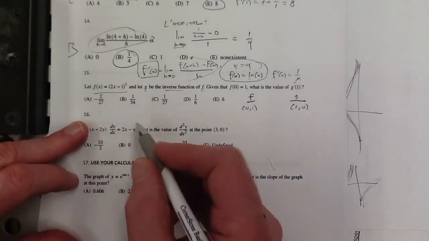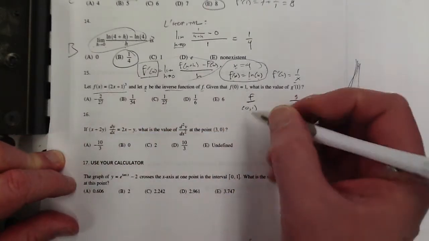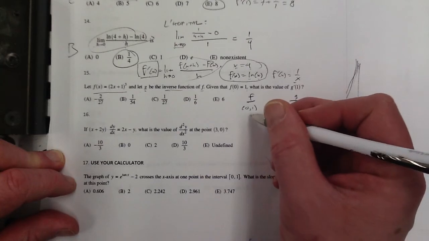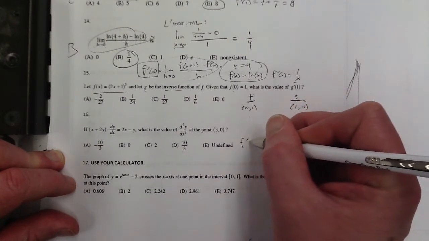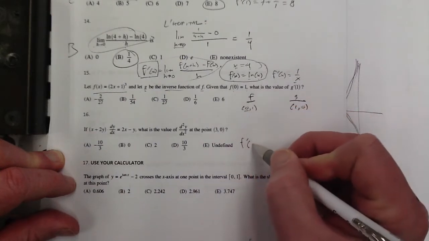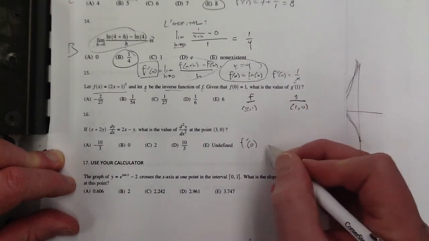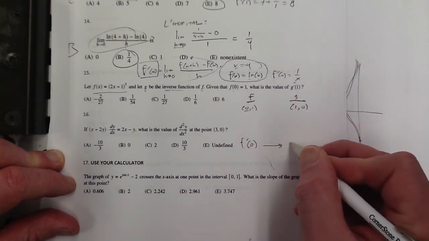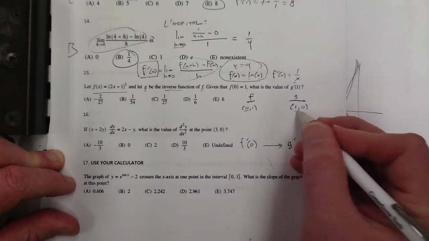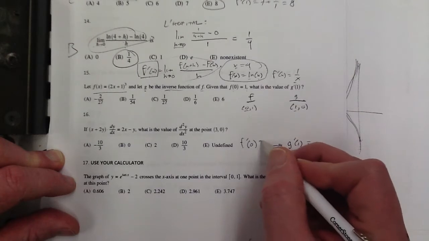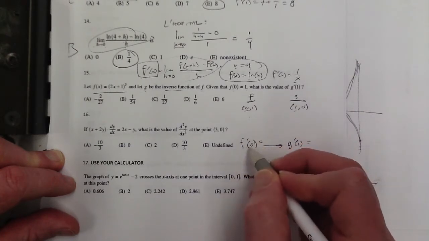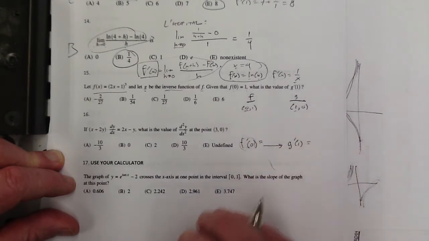Okay, so what I need to do is, after doing a little bit of work, if I can find f prime of 0, then g prime of 1 is equal to the upside down of this. I just have to find that and then flip it over.